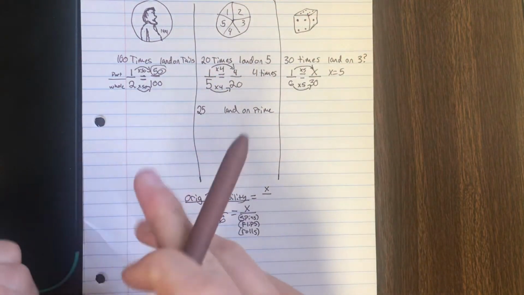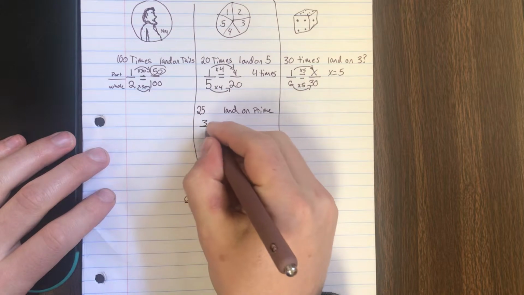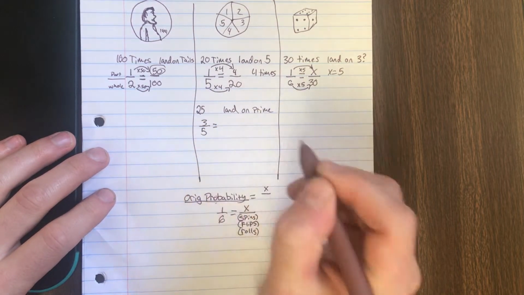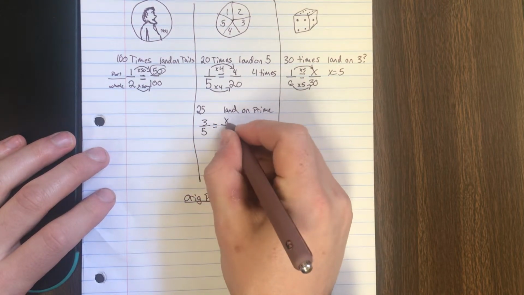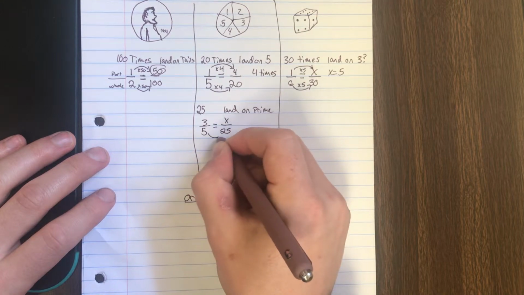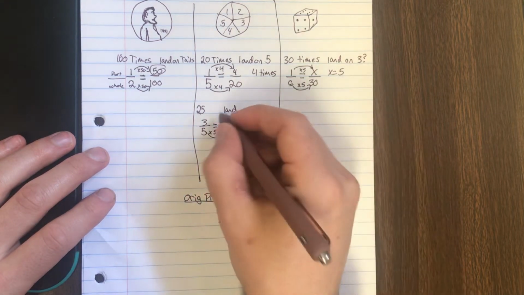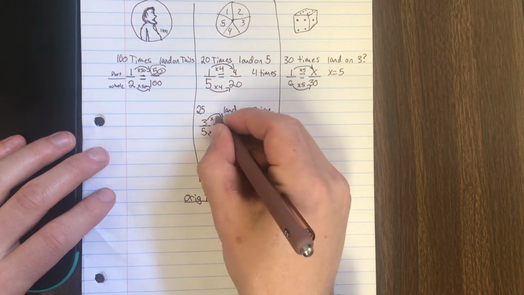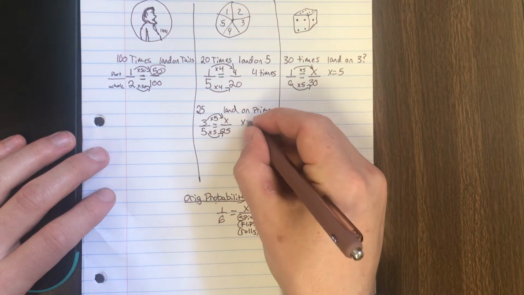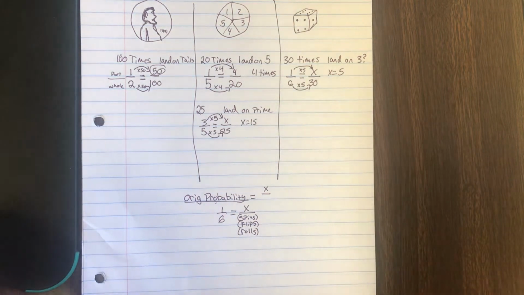So there are 3 prime numbers out of 5 total, and we're going to set that equal to x over 25, right? 5 times 5 would give us that 25, so we'd have to do the same to the top. So x would equal 15. We should get 15 prime numbers if we spun it 25 times.